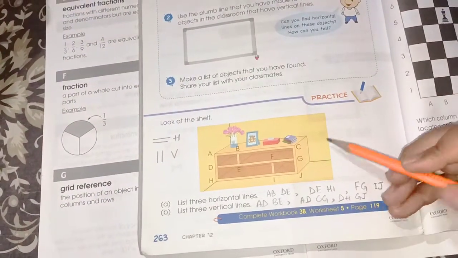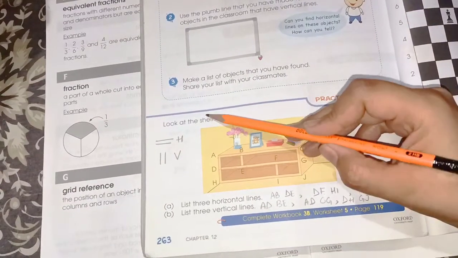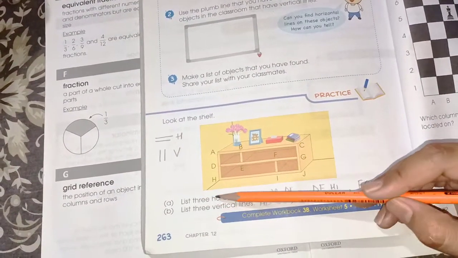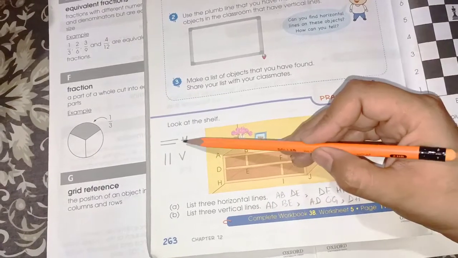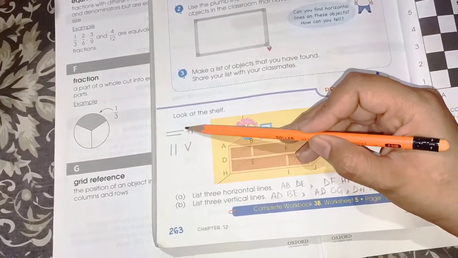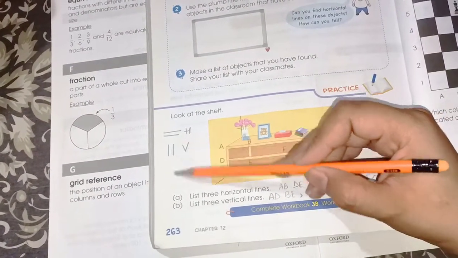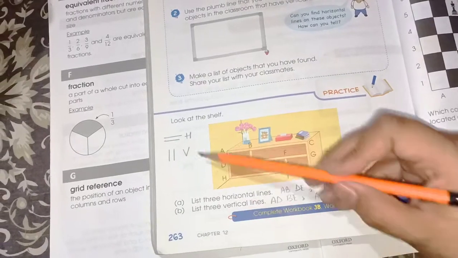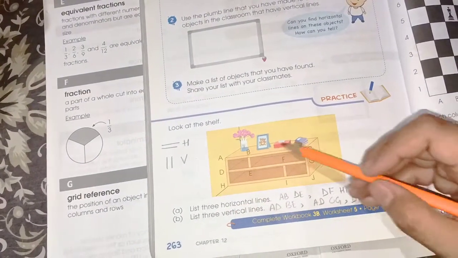Page number 263. Look at the shelf. List 3 horizontal lines. The lines which are like this are called horizontal lines, and the lines which are straight are called vertical lines. So first we have to write 3 horizontal lines.